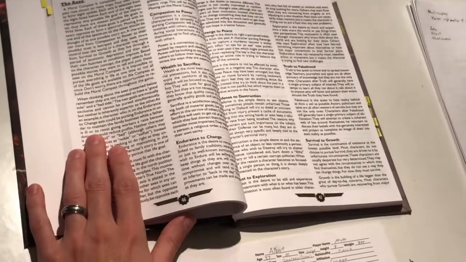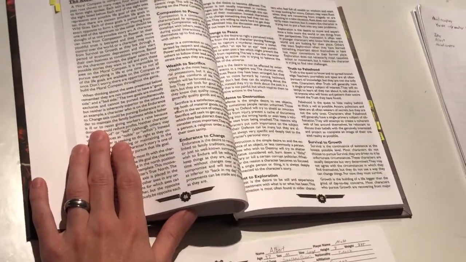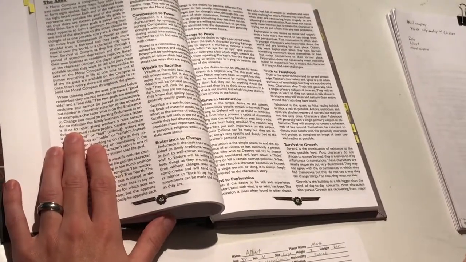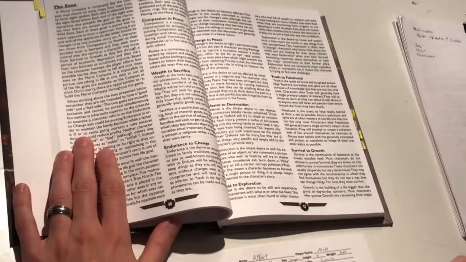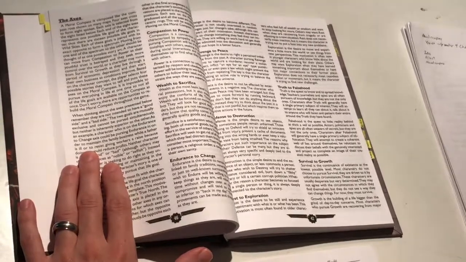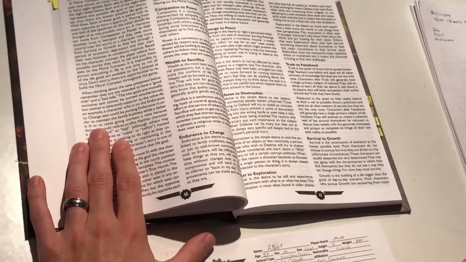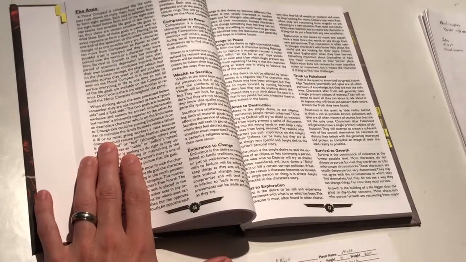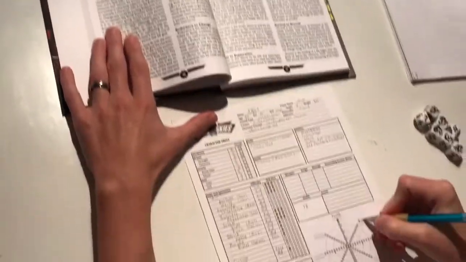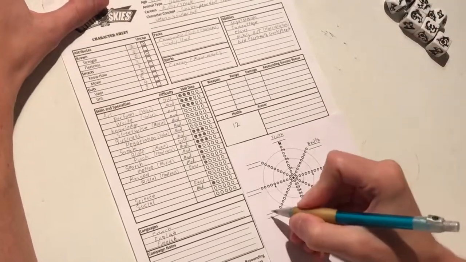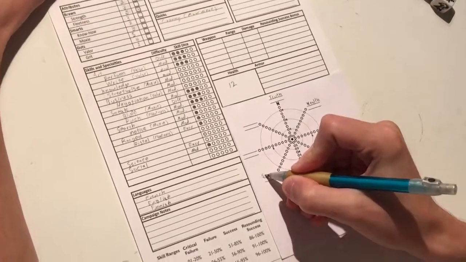I'm looking over the other ones here. I think wealth to sacrifice is going to be part of his story because he's a con man. He's trying to scam people out of their stuff. He wants to get that for the wealth. He hasn't really learned how to give stuff up. He's only learned how to take in his life. So wealth is one of his things. Again, that puts sacrifice on the opposite side.